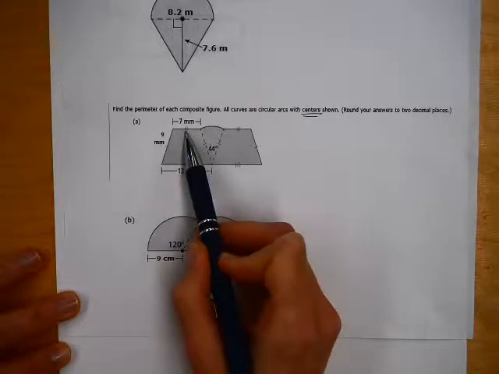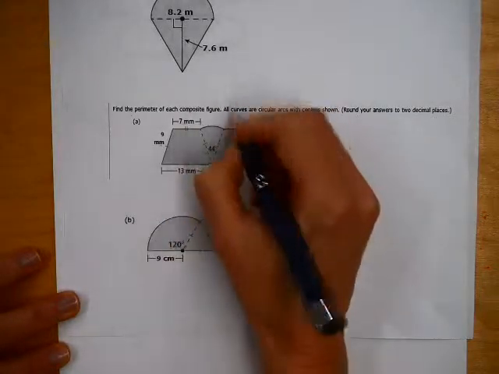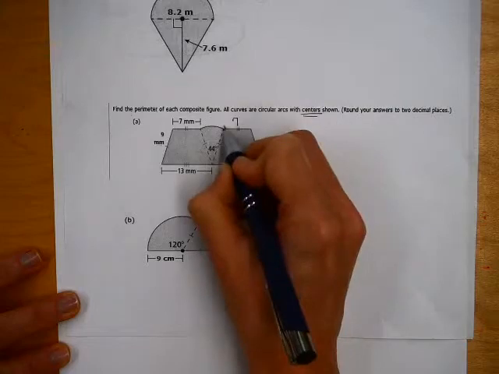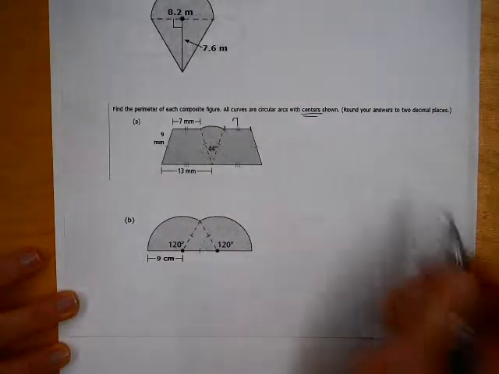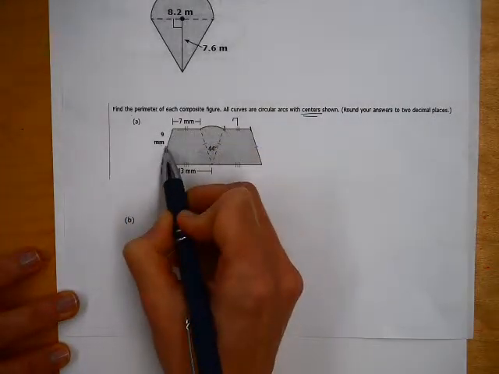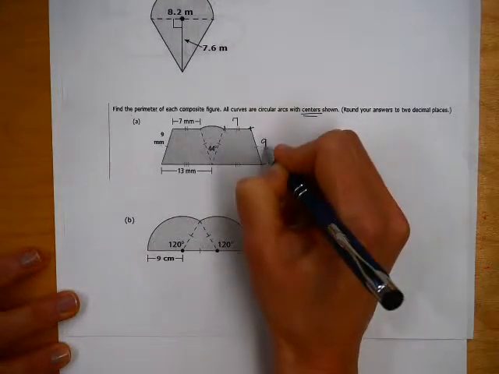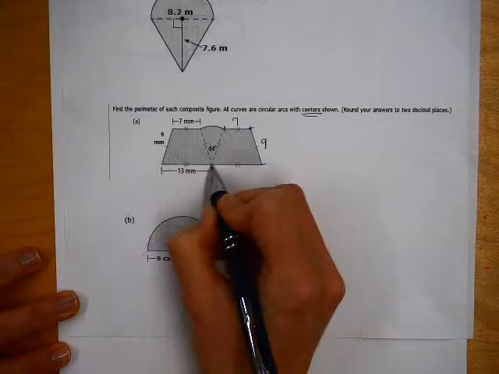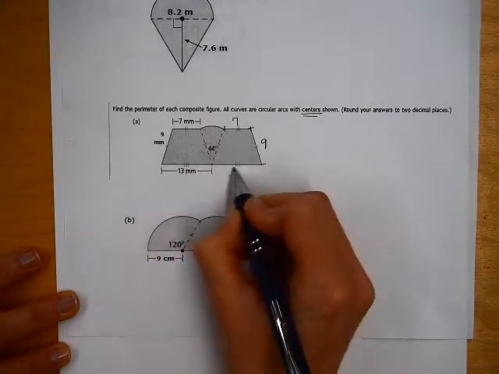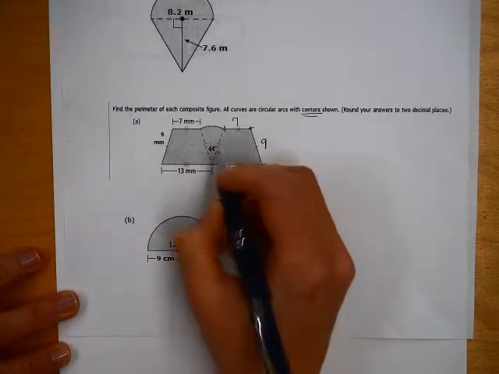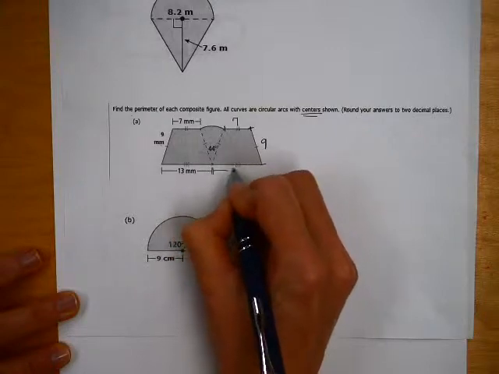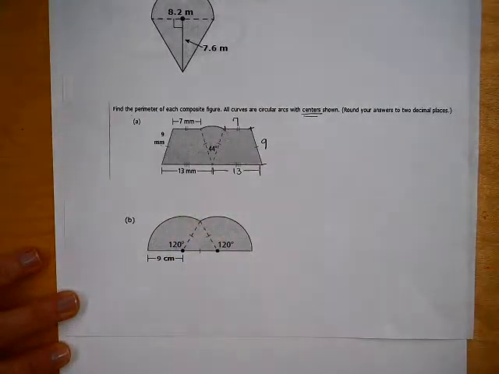Double markings here and here mean that this is 7 millimeters. This side is 9, this has single markings, so this side is also 9. From here to here is 13, it has triple markings, and this side also has triple markings, so that tells me it's also 13.